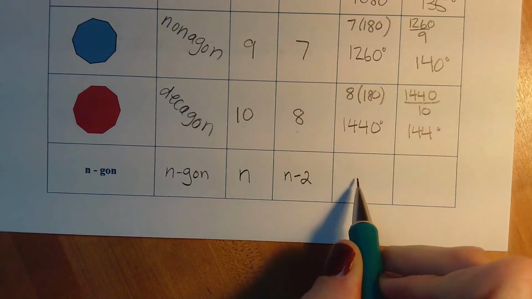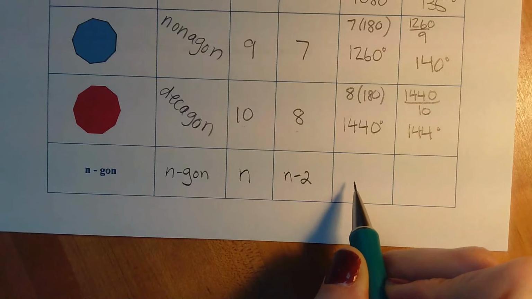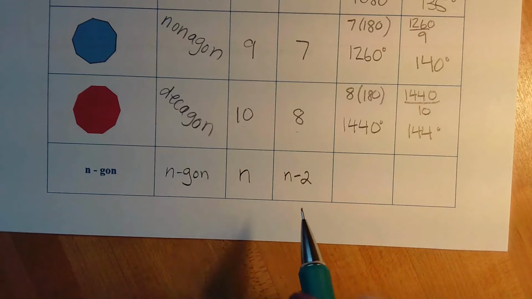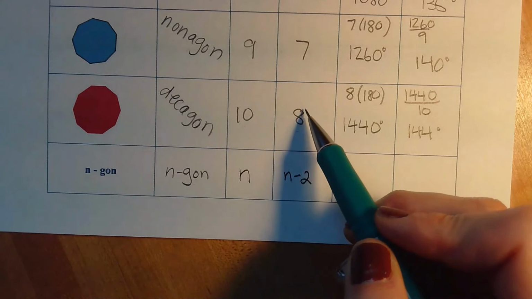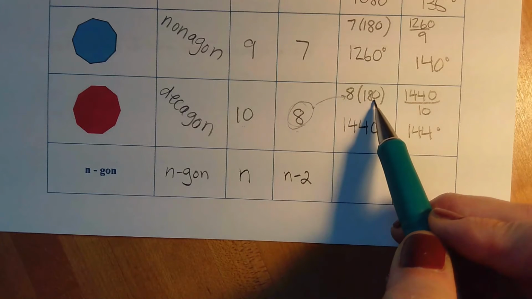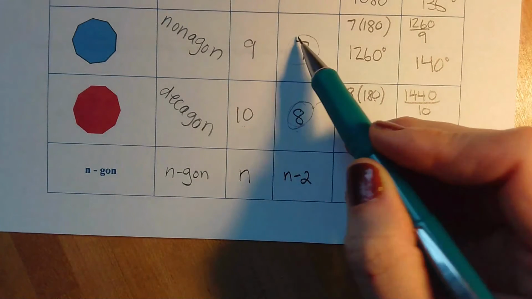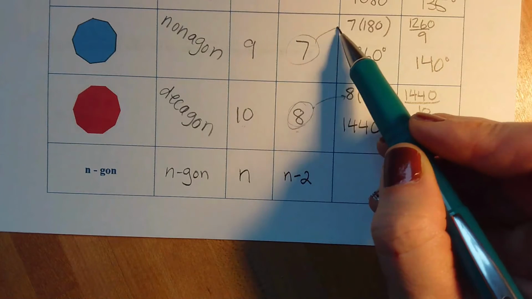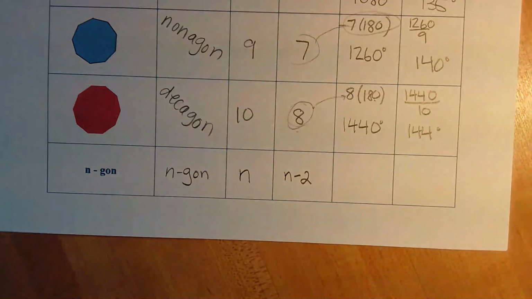To get the sum of the interior angles, as in take that n-gon and add up all the angles inside, what we always did was we took the number of triangles and multiplied that by 180. I know this gets cut up on my chart a bit, but that is true all the way up the column.